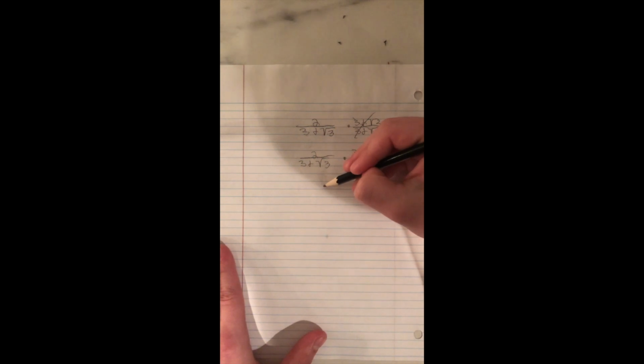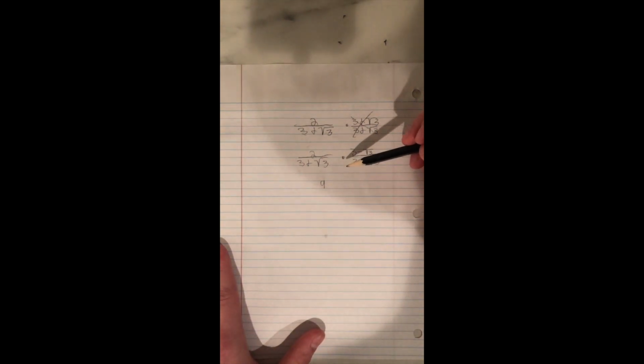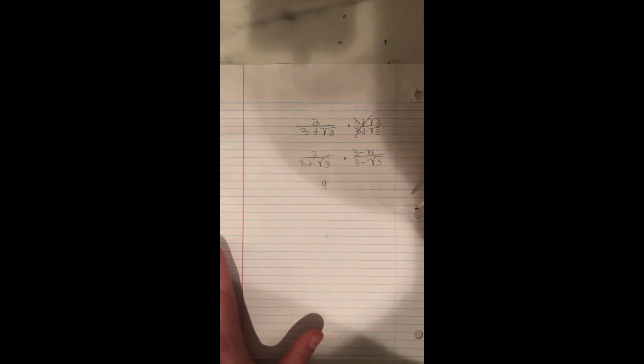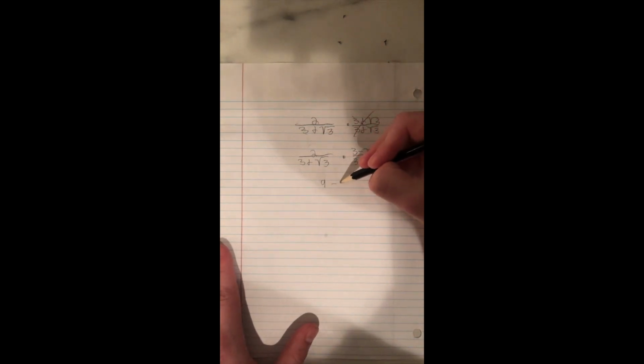So when these are multiplied together, 3 times 3 is 9. The radicals will cancel each other out, because 3 times the square root of 3 minus 3 times the square root of 3 is 0, so we can just ignore that. And then these two multiplied together is the negative square root of 3 times the positive square root of 3, which is negative 3.